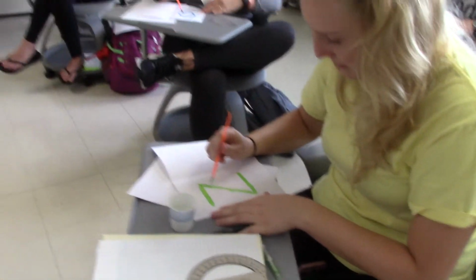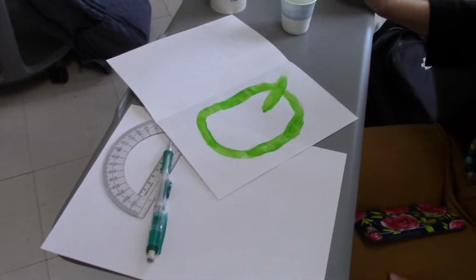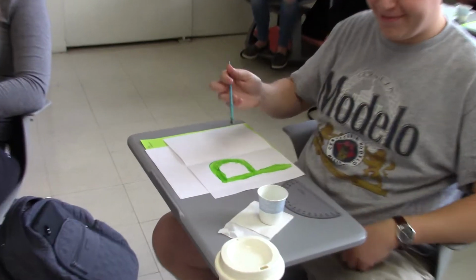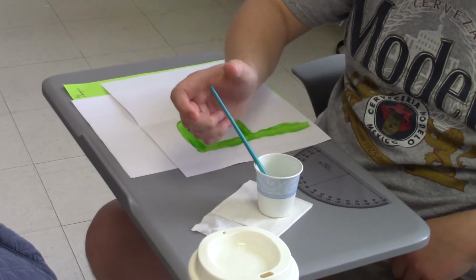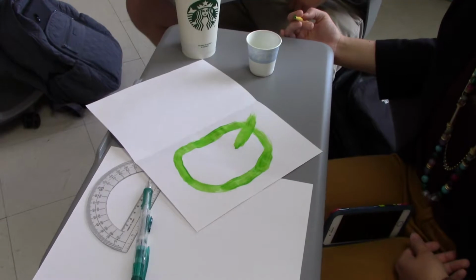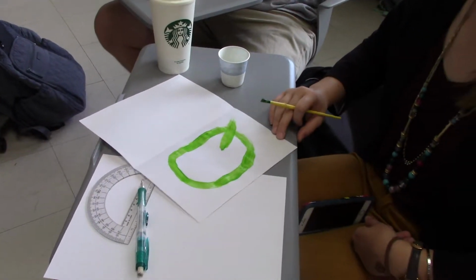Remember when you were in elementary school, and the teacher said, okay, we're going to paint butterflies today, and you paint one side of the butterfly, and then what did you do to it? You folded it over and made the other side the same. That's what you're going to do right now. So you're going to take the side that you did not paint on, fold it over onto the side that you did paint on, and rub it in.